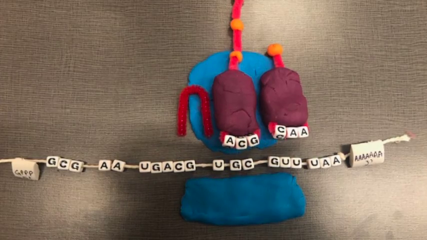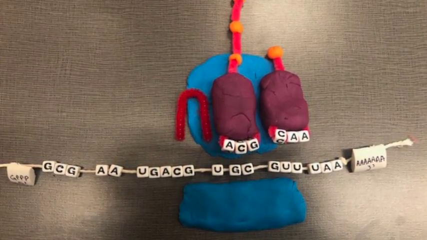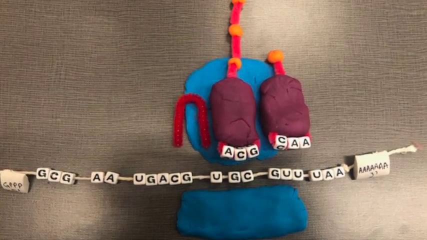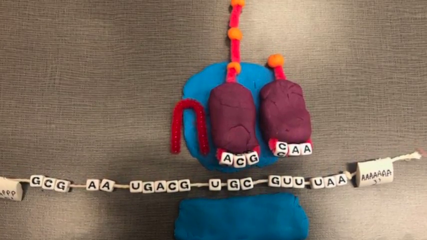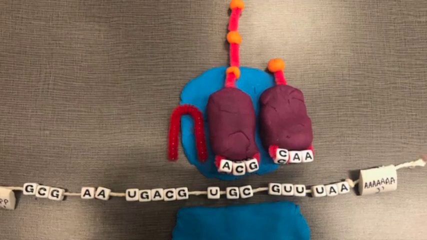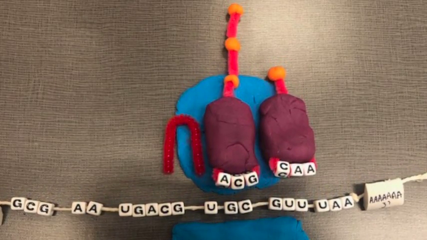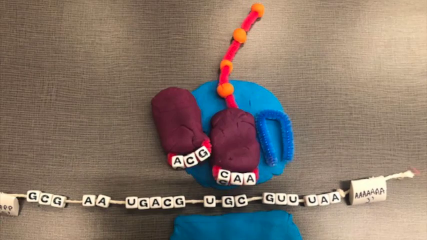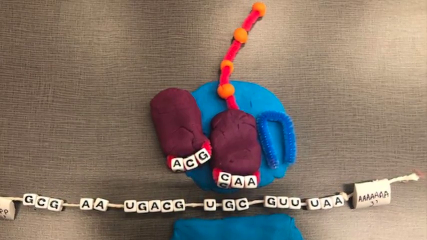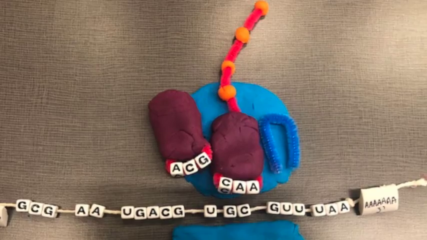Next, the bond between the amino acid and the tRNA in the P site is broken, and the amino acid forms a bond with the amino acid of the tRNA in the A site simultaneously. The ribosome moves 3 bases down the mRNA, and another tRNA is added. This process continues until a stop codon is reached.